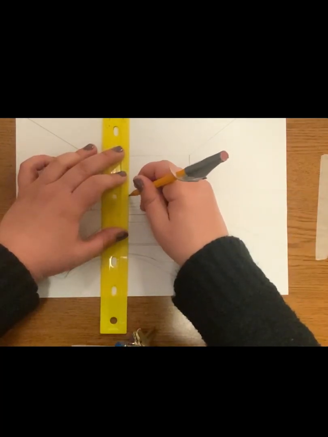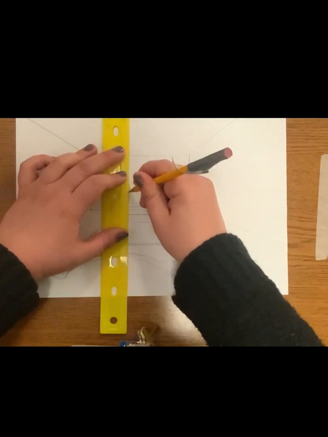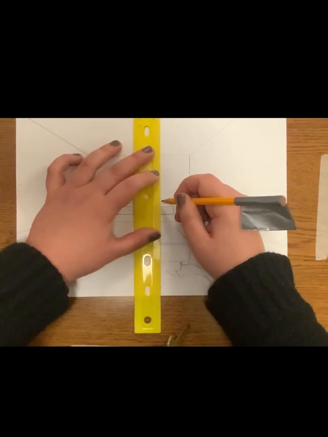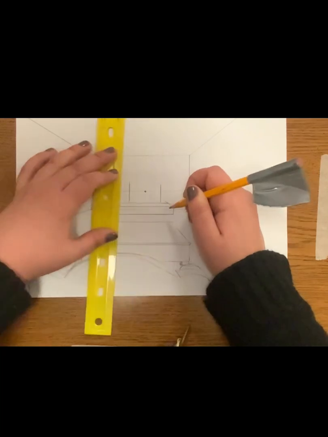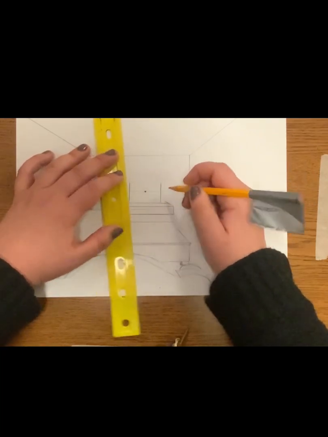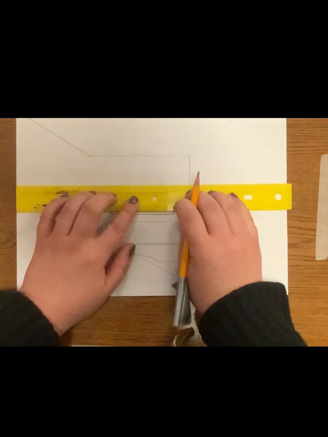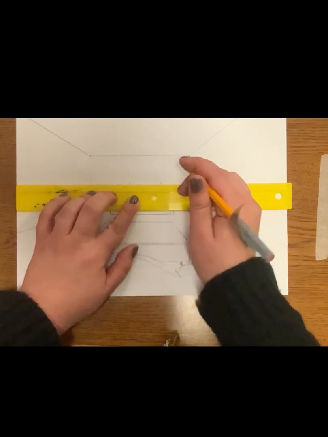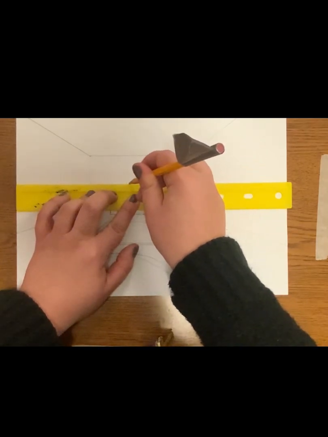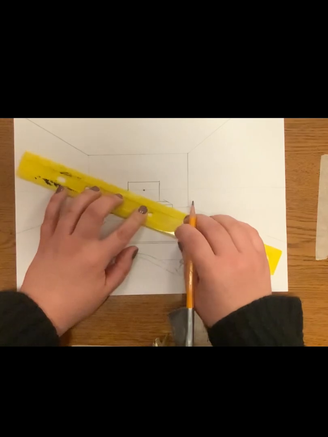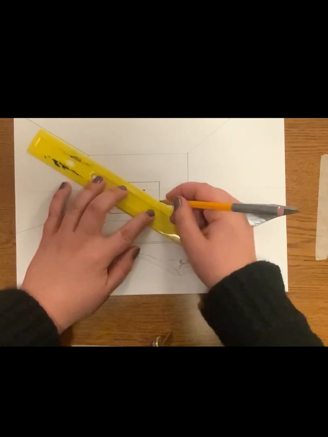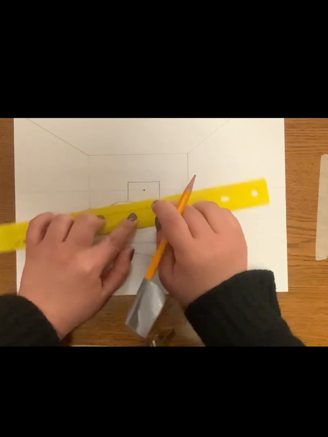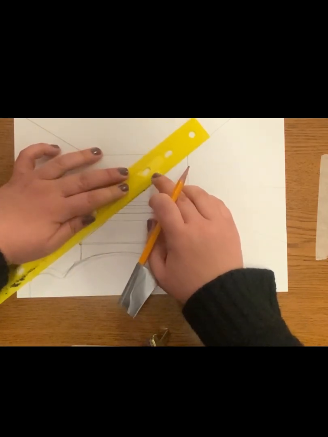Now I'm going to draw the inside of the fireplace by starting with a little square rectangular opening on the wall. Make sure it's even. And then to go further into the wall, the corners of the inside of the fireplace need to go towards the vanishing point yet again.